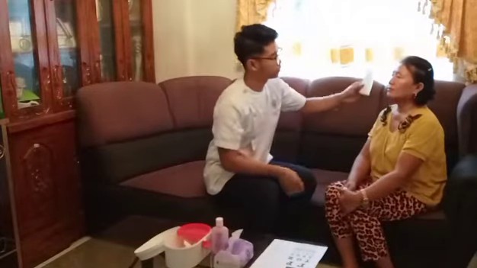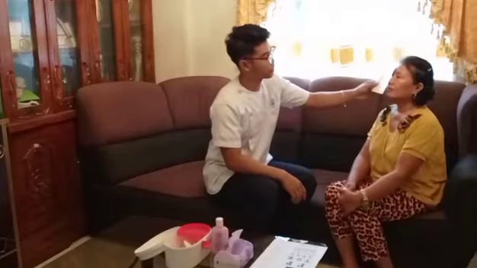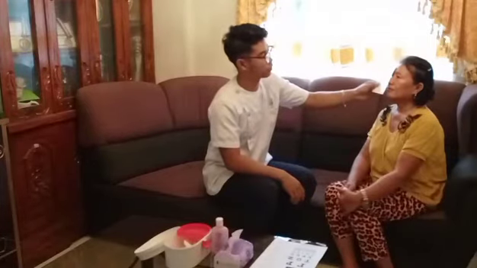Okay. The other side. All right. Based on the performance of my client, I haven't seen any abnormalities. No indication for strabismus, phoria, exotropia, and esotropia.